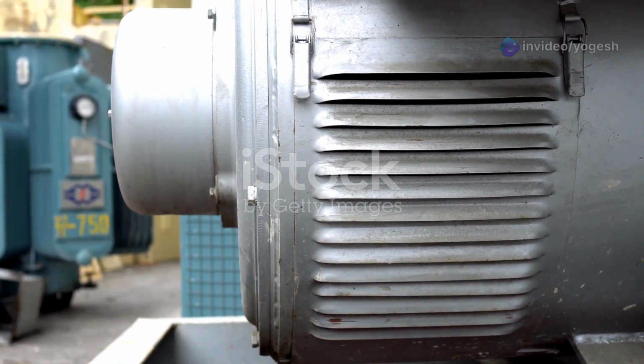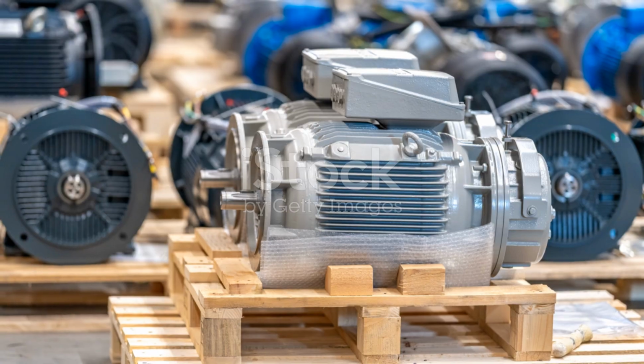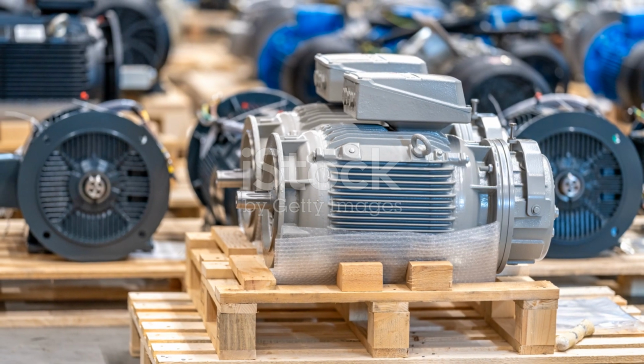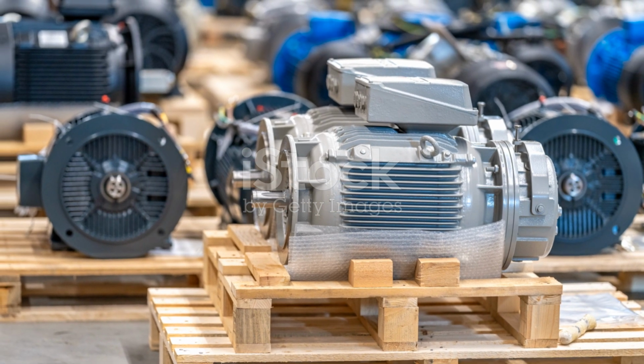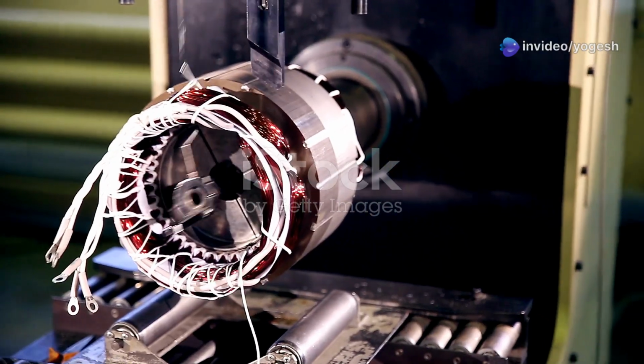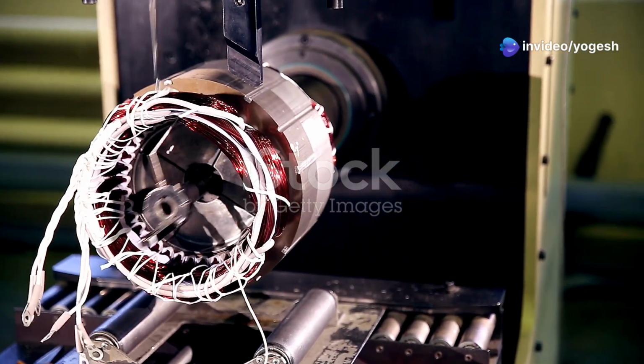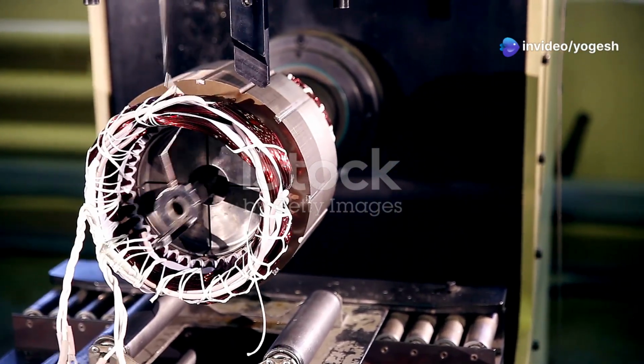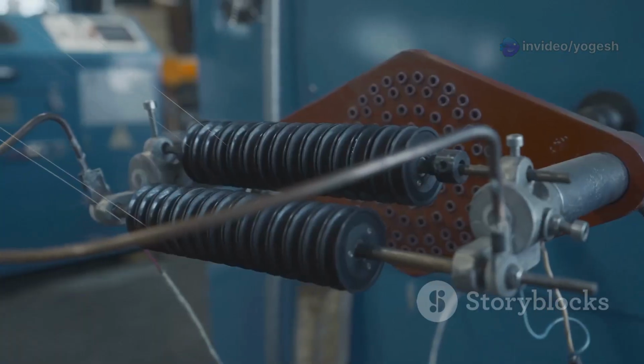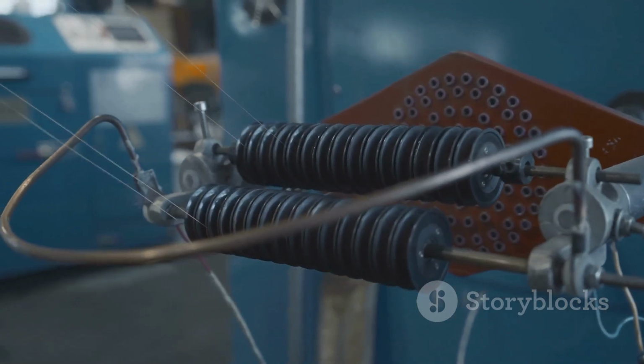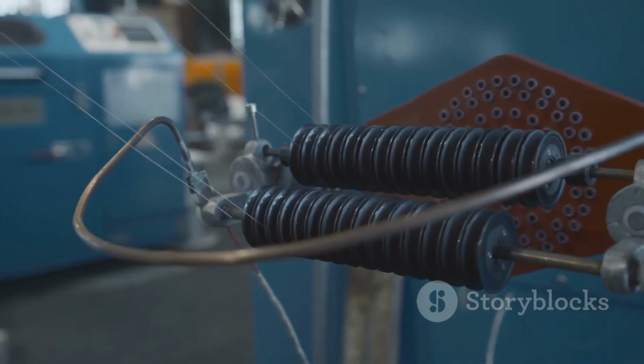Now that we've explored the different types of motors and their importance, let's take a closer look at the key components that make these electromechanical marvels tick. At the heart of every motor lies the stator, the stationary part that houses the motor's magnetic field. The stator is typically made up of coils of wire wrapped around a laminated iron core.